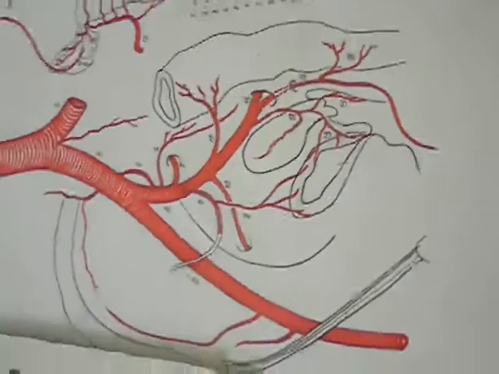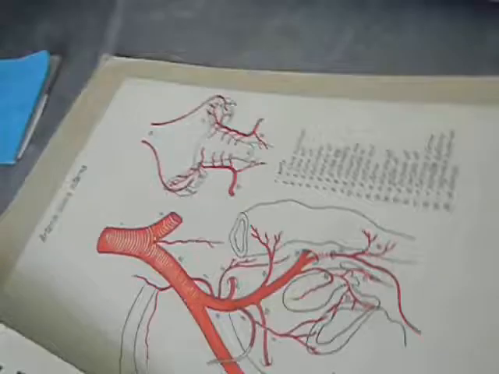Next question, veins of the thoracic cavity. Veins of the thoracic cavity, please. Start.